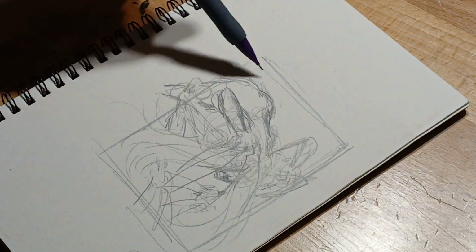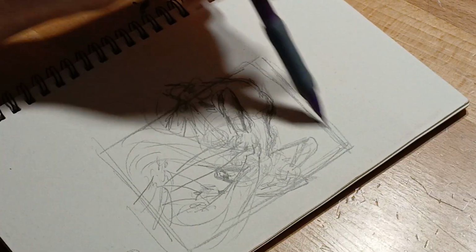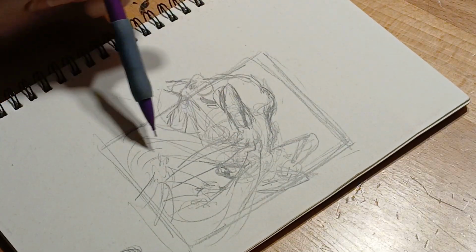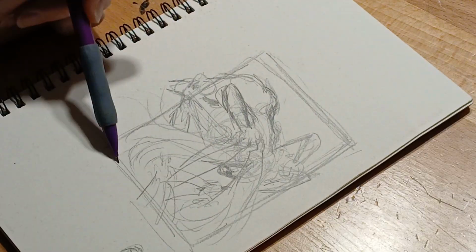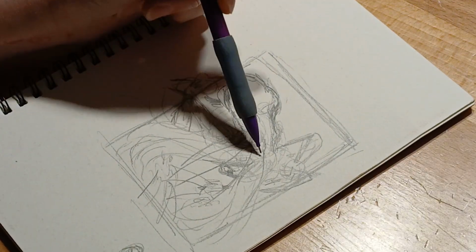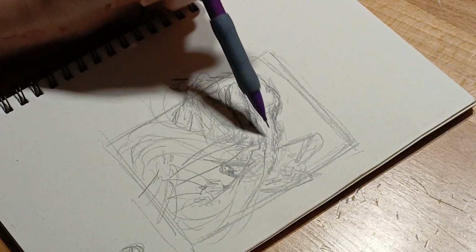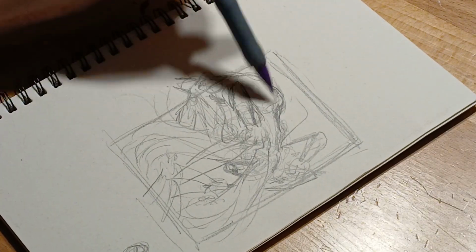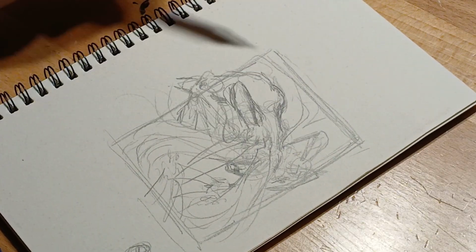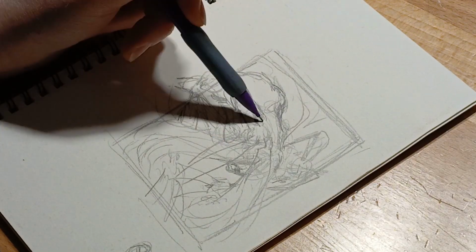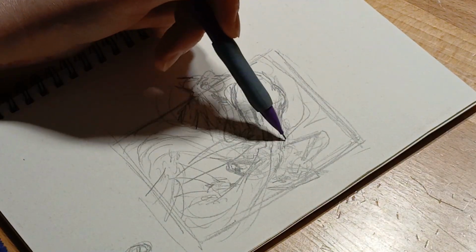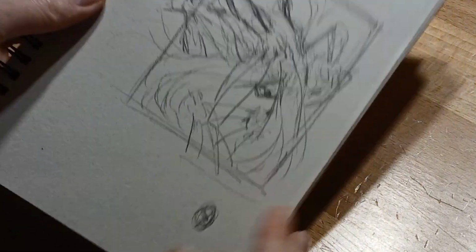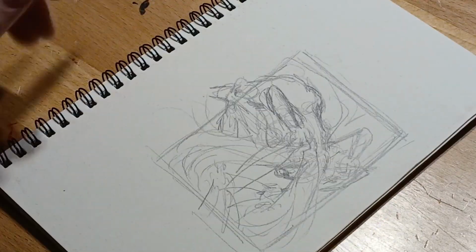Maybe about like that. I'm going to be doing this on a 5x7 piece of Bristol. That's usually the preferred paper I use when I do ink drawings. Some hair flyaways. Okay. That's a very rough idea of what the final picture will look like.